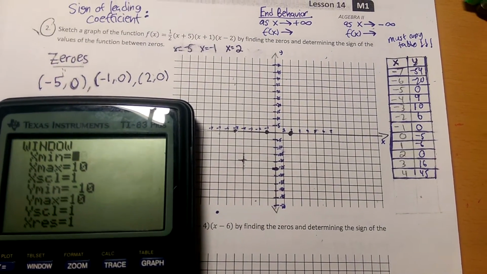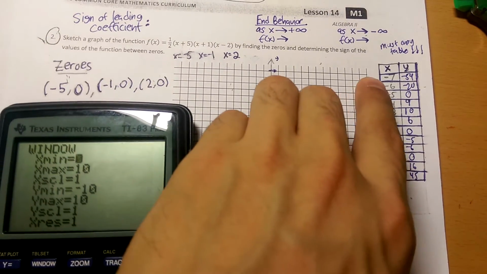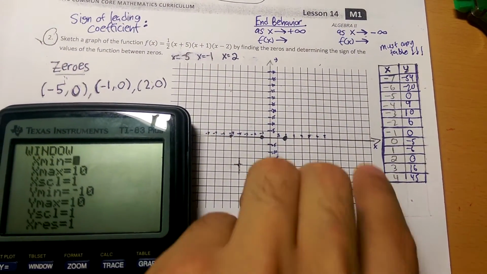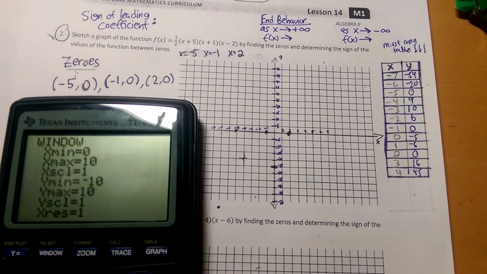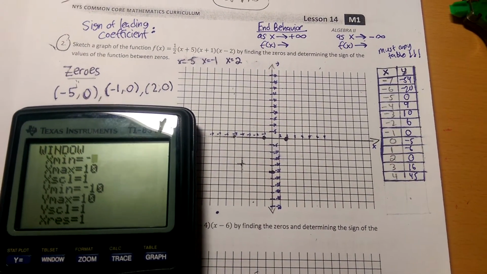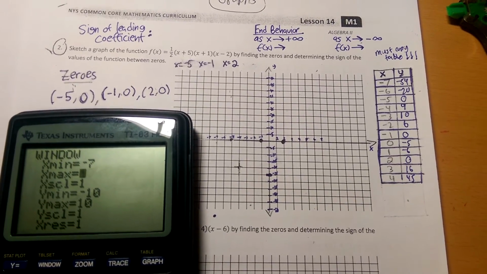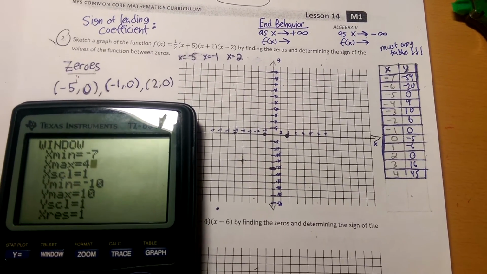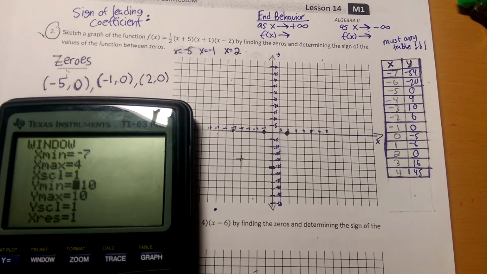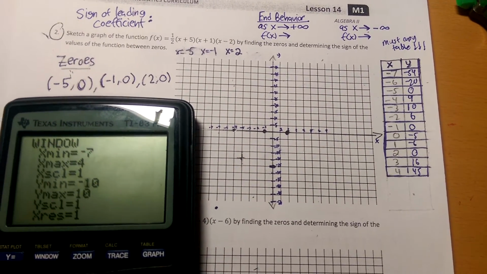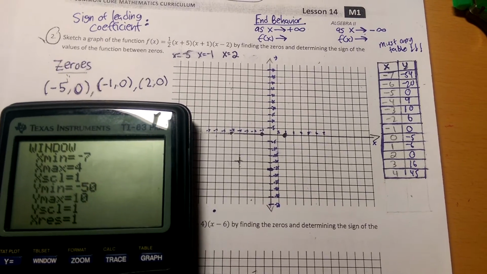I am going to adjust my window to the values that I'm going to be plotting. Meaning if I'm going to plot from -7 to 4, then shouldn't I make my x minimum -7, right? And shouldn't I make my x maximum 4? The y minimum and max, I told you guys we need to play with this. We need to fix it.